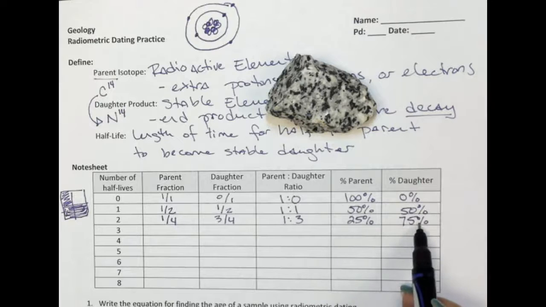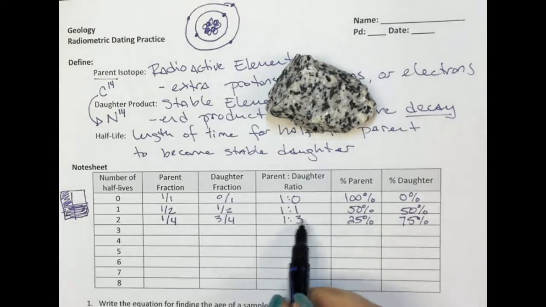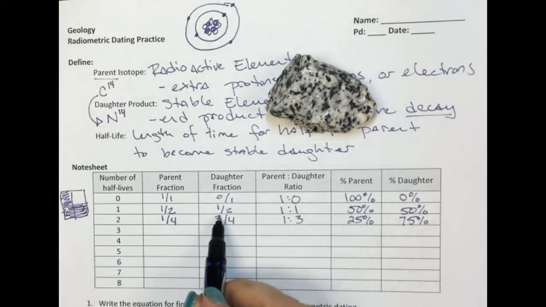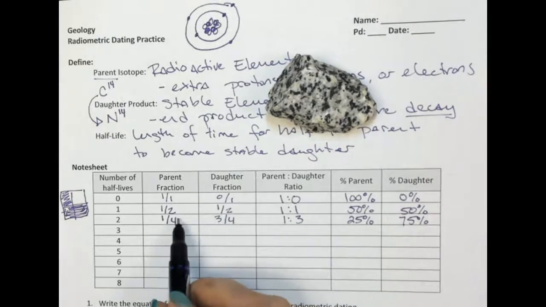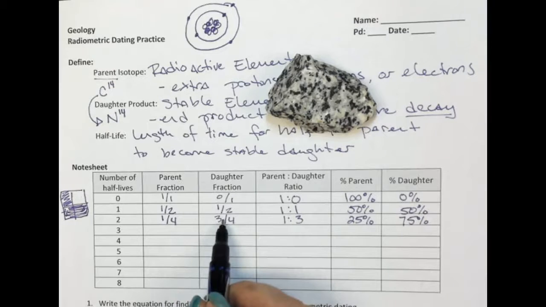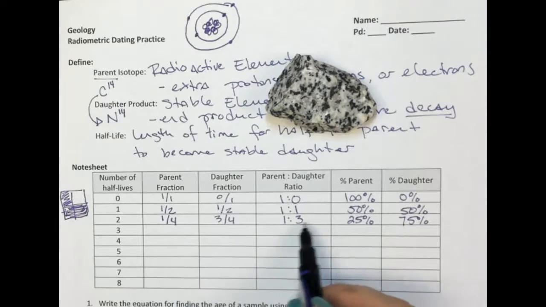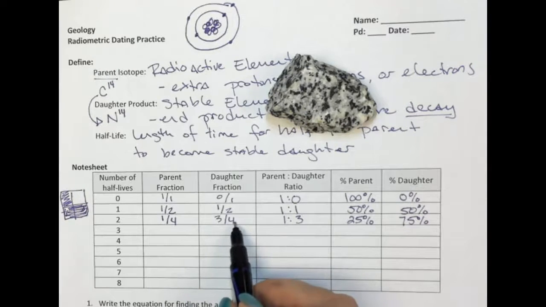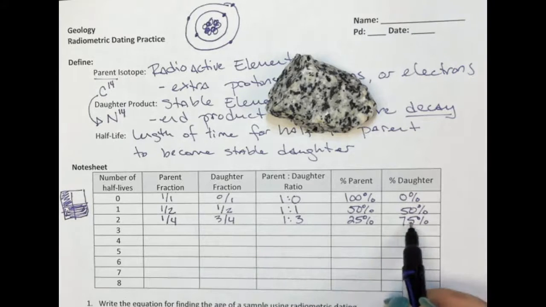So you see, the percentages always equal 100%. The ratio is always what the numerators are. If you add the two fractions together, it will always equal 1 whole. If we add our ratio together, it equals the denominators. So there's a lot of patterns here.